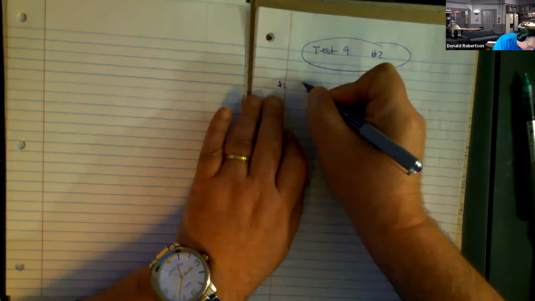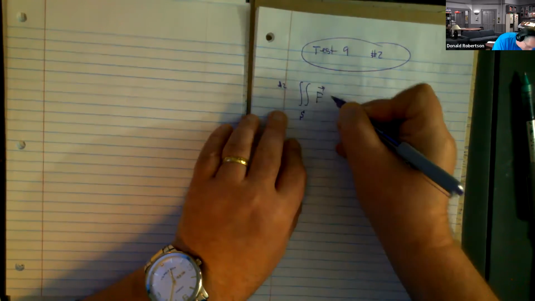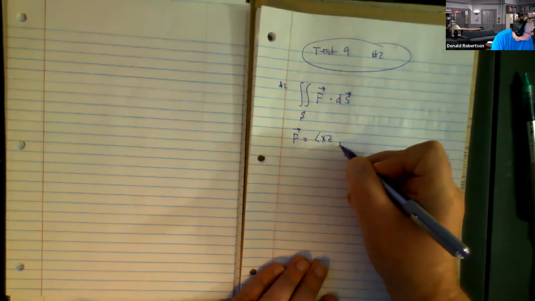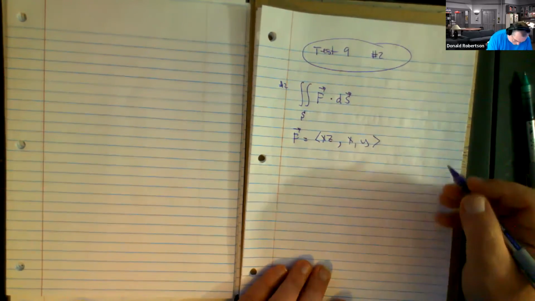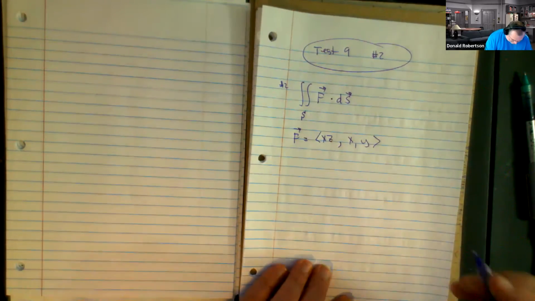So it's find one of those flux things. F is, I have xz, x, and y. And I have a hemisphere, right? Half a sphere. It's not in the xy plane, it's orientated differently.